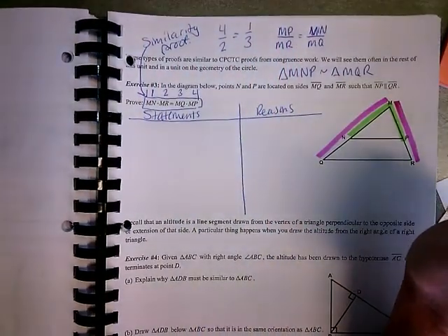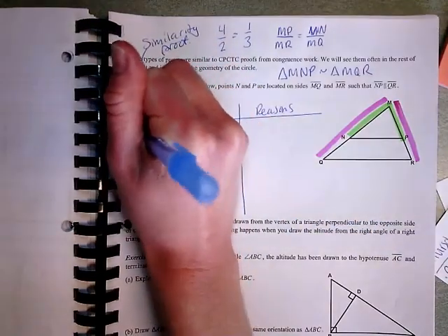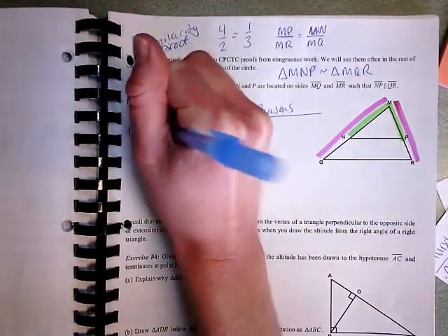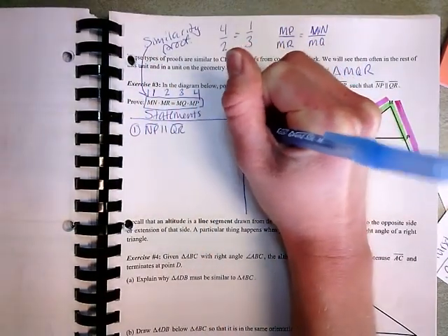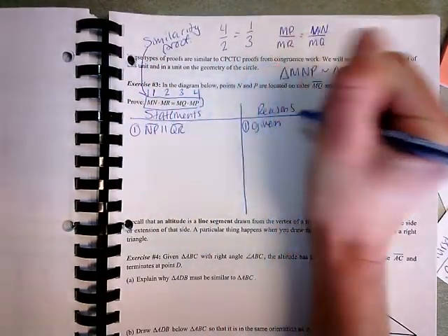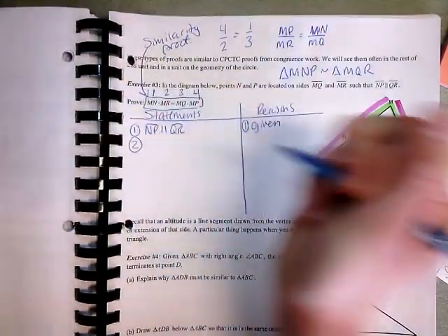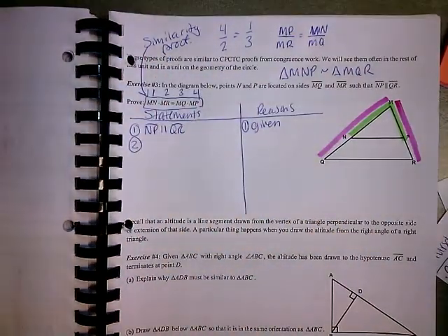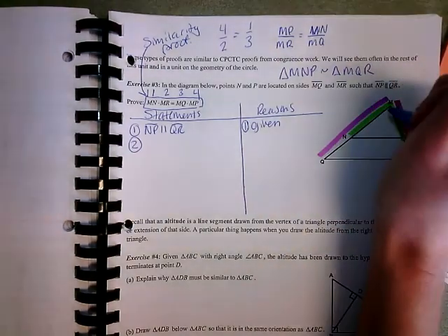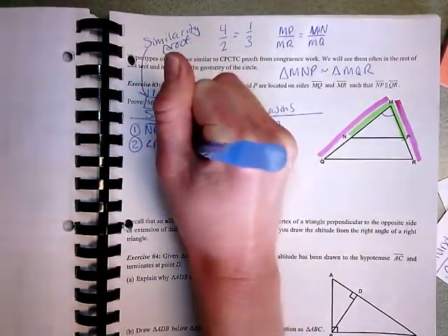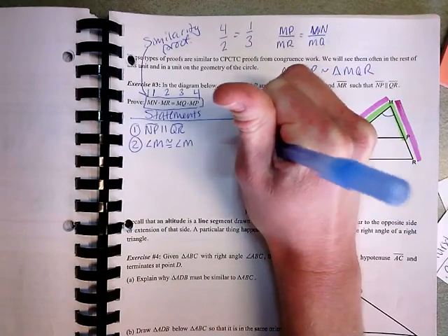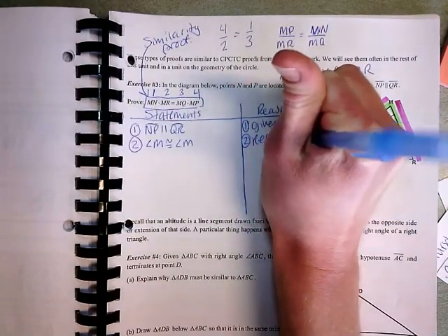Okay. So we start off with our given. NP is parallel to QR. Now, remember, we always want to look for, can we prove this by angle-angle similarity? So I'm going to say that angle M is congruent to angle M by reflexive.